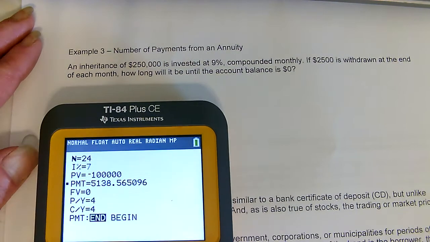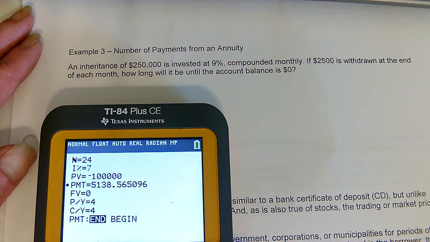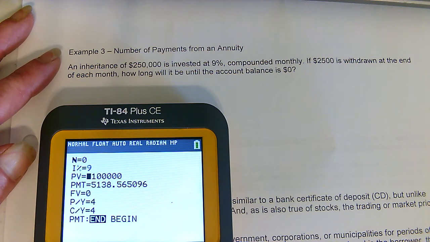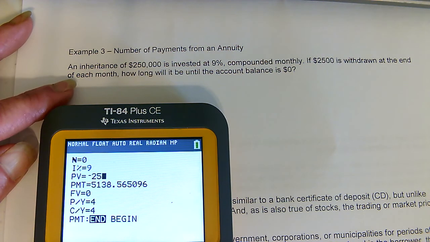Okay. An inheritance of $250,000 is invested at 9% compounded monthly. If $2,500 is withdrawn at the end of each month, how long will it be until the account balance is 0? Okay, so we're going to be trying to find that. We know the interest. This was $250,000 invested, and you're getting $2,500, and it's compounded monthly. And we want to know how long it's going to take, so we're looking for N.